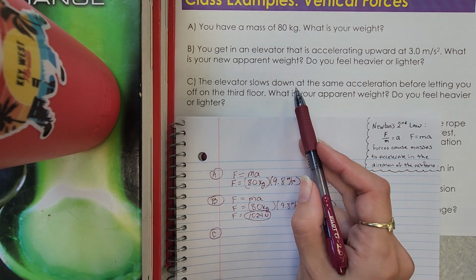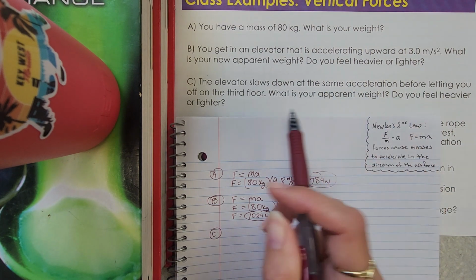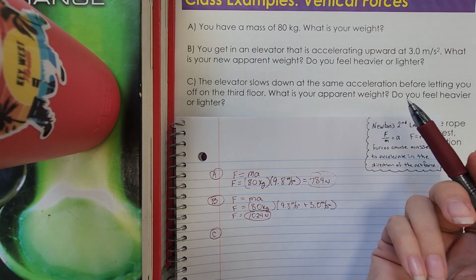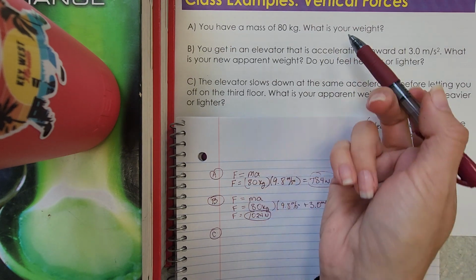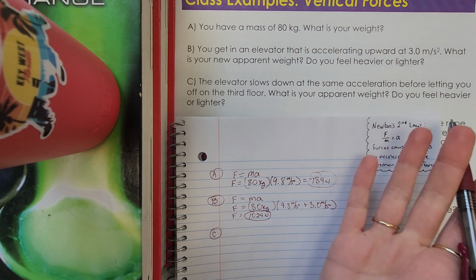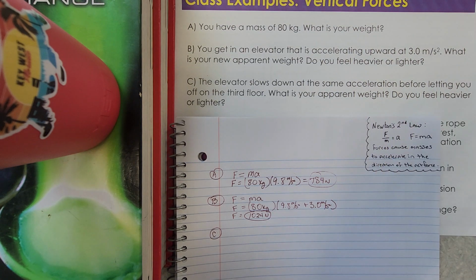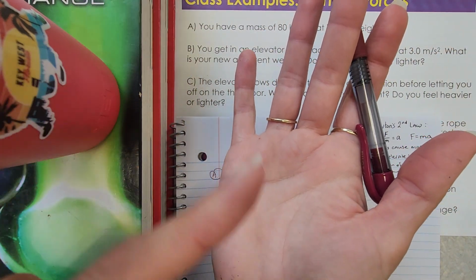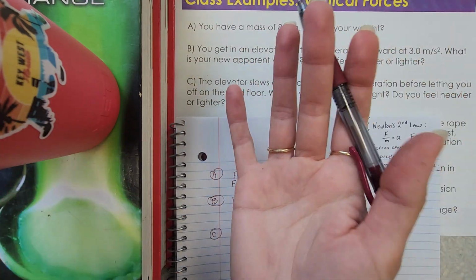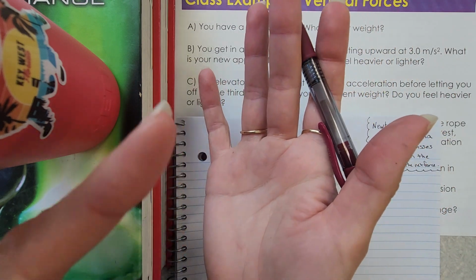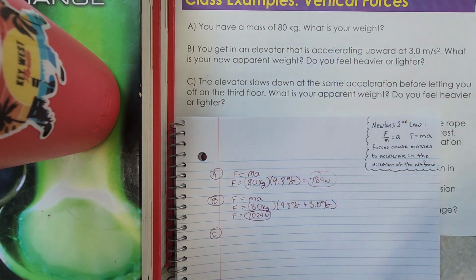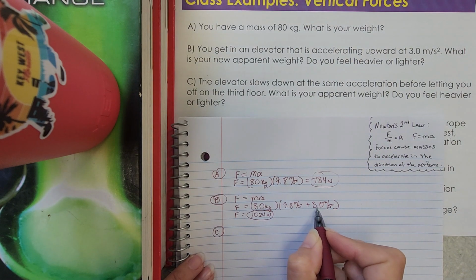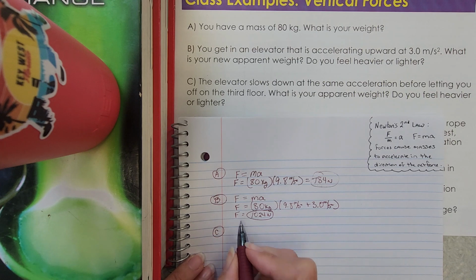Okay, now the elevator slows down at the same acceleration before letting you off on the 3rd floor. So is your apparent weight going to be greater than or less than your original weight? If it's slowing down and you're heading upwards, due to inertia, your body still wants to go upwards. So you're coming up off the floor of the elevator. If you were standing on a scale in the elevator, your apparent weight would be less than your original weight. So what we're going to do is take that 3.0 and subtract it from 9.8.